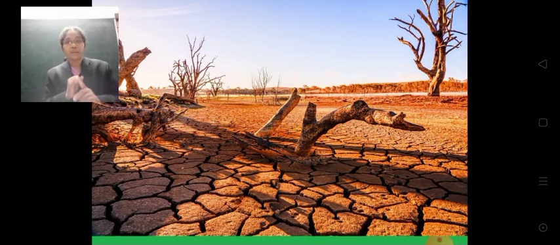Simply, we can understand that the deficiency of rainfall causes drought. That is the simple meaning of drought.